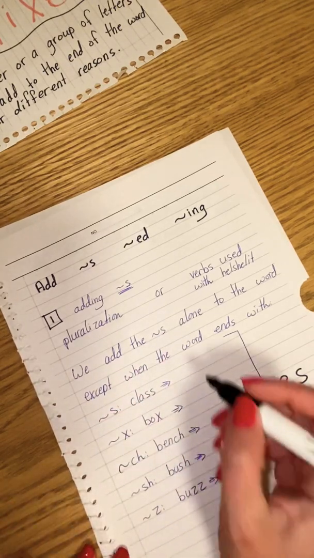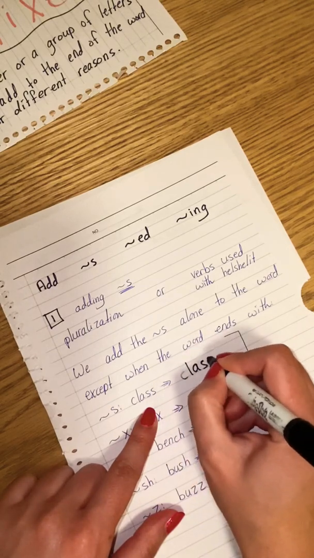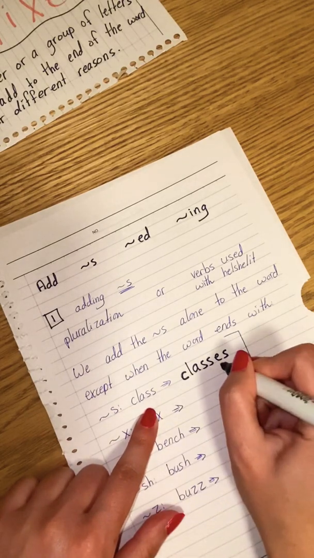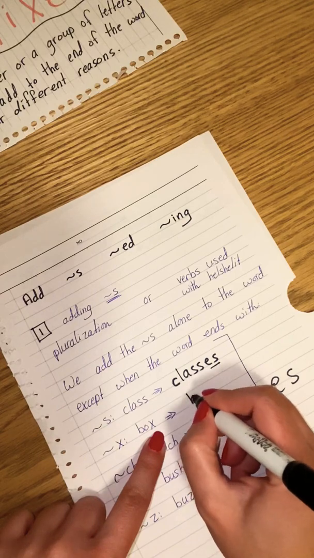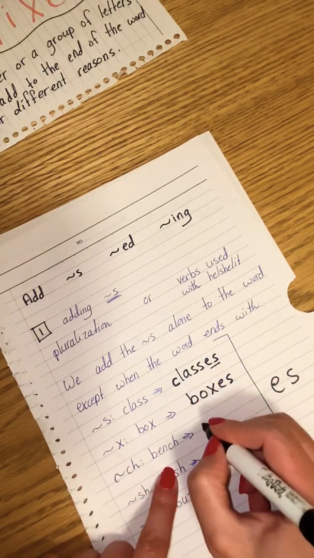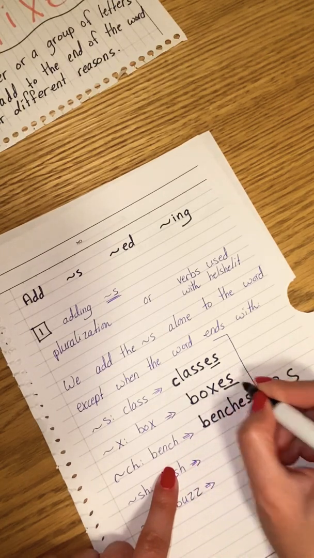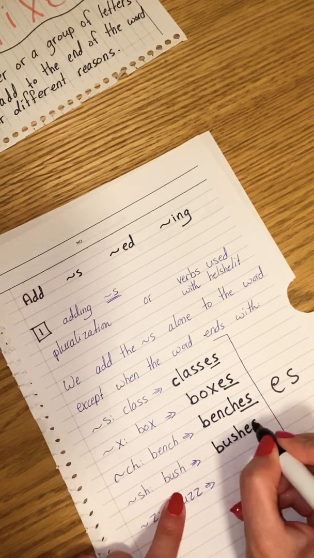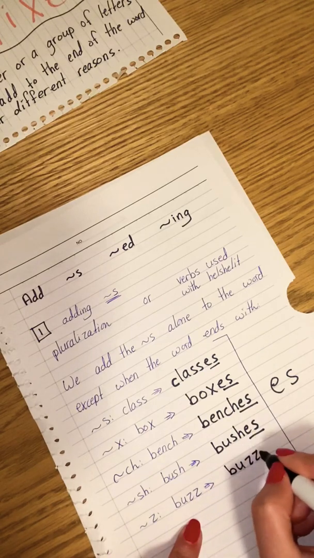So, for example, the word class becomes classes. Okay, so we added es here. The word box, it ends with an x, so we add es and it becomes boxes. Same thing goes for bench, it becomes benches. Bush becomes bushes. And buzz becomes buzzes.